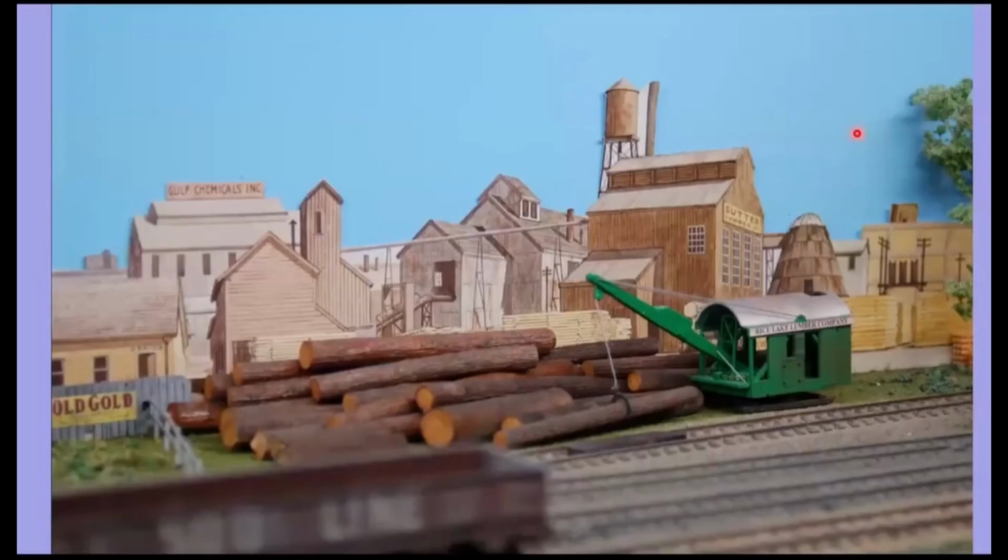I had this for years. This is sold by Walthers, and it's actually a drawing of a backdrop. And I had this when I had first decided to fill in spots. I had this on hand, and I thought I'll stick it in there. It looks appropriate for a lumber company. I don't do that anymore.